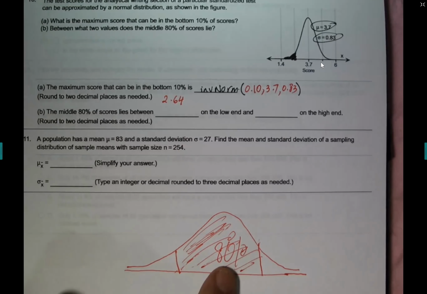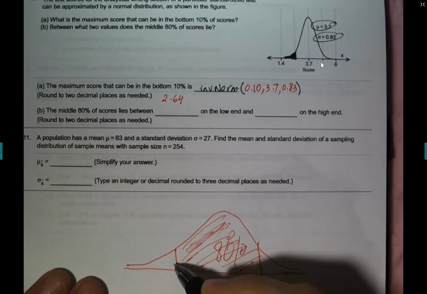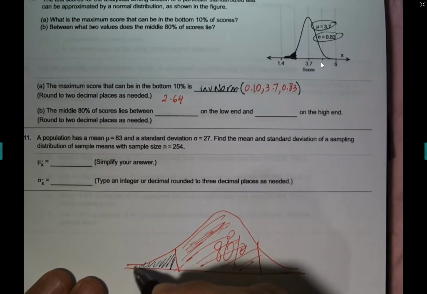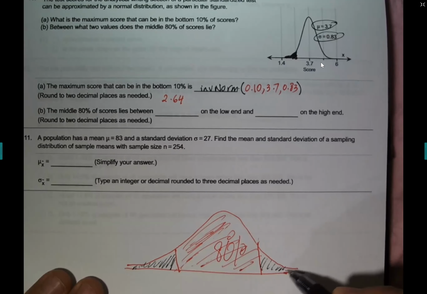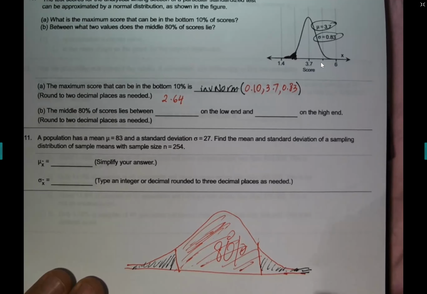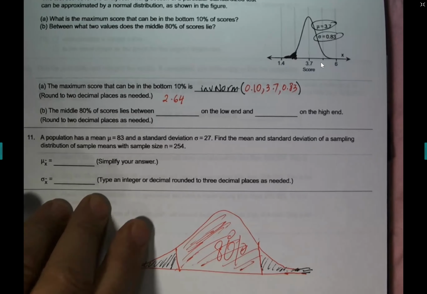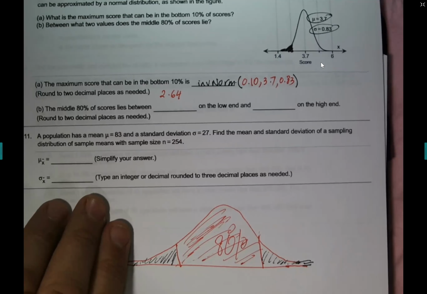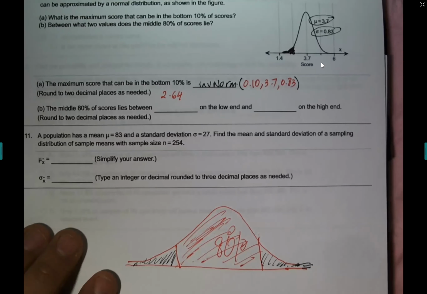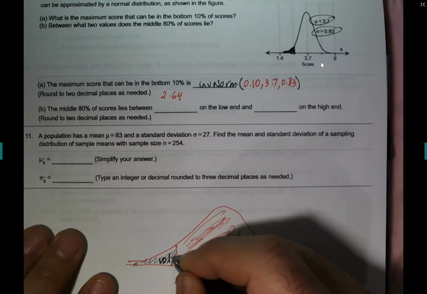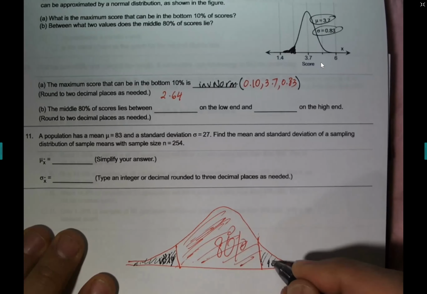So if 80% is in the middle, guys, can you tell me what's left for this tail as an area and what's left for that tail? 10 on each side. Exactly. And how do you figure this out? You take 100% minus 80% is 20%. It's a 10%. So this area is a 10% and this area, guys, is a 10%.